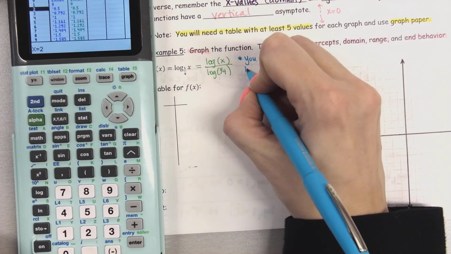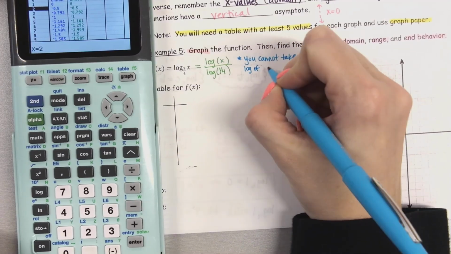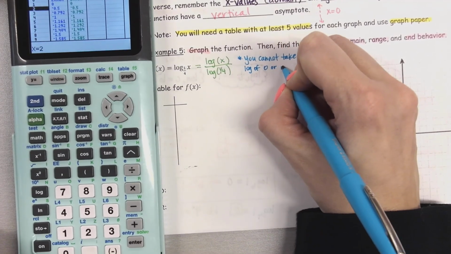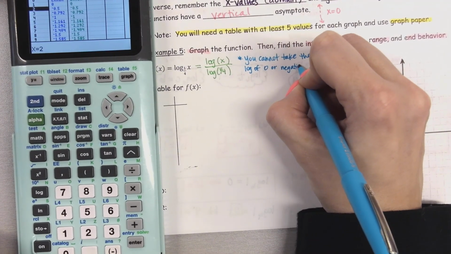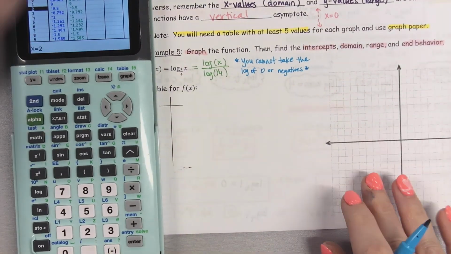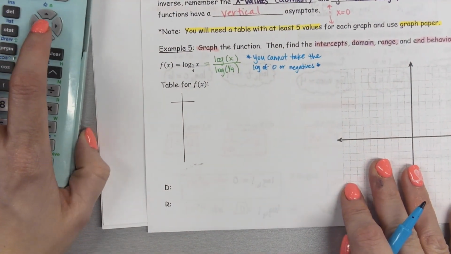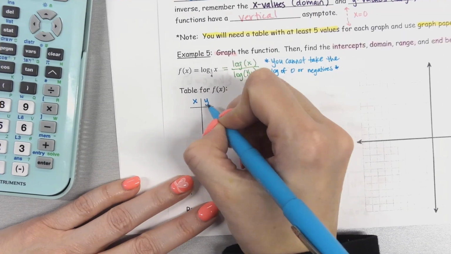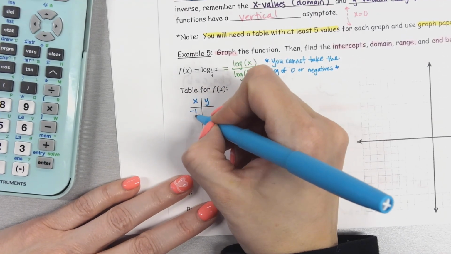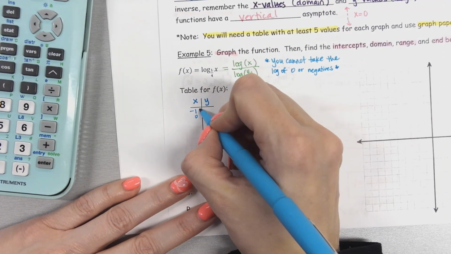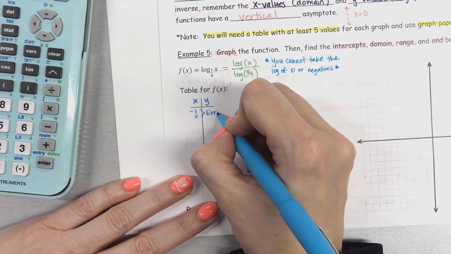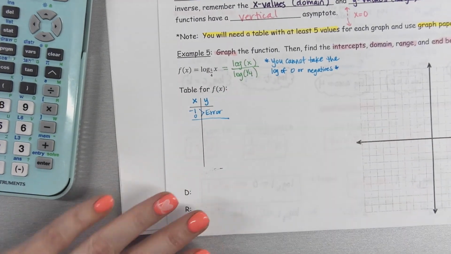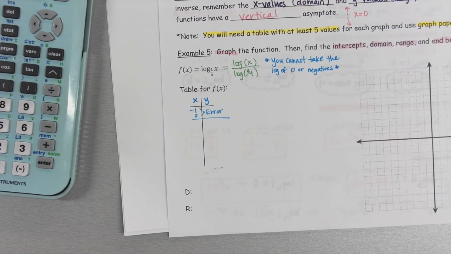You cannot take the log of 0 or negatives. So when we start our graph, I do want you to write on there the -1 and 0, and that's going to be an error, so that when you look back, you're not like, oh, that's wrong. No, that is right. You should get an error for those values.